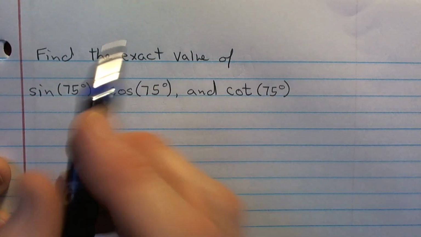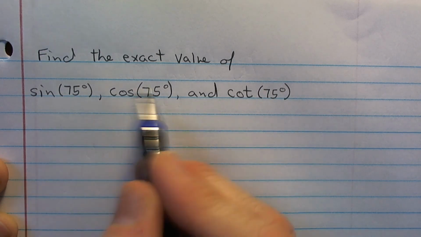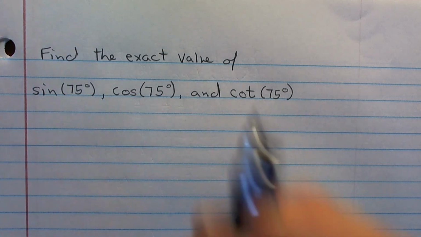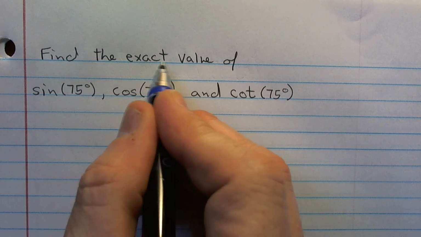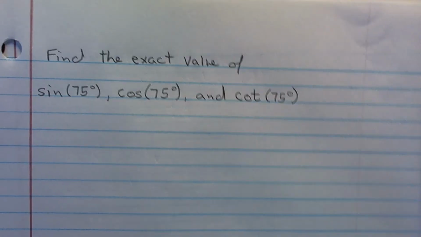Let's suppose we want to find the exact value of sine of 75 degrees, cosine of 75, and cotangent of 75 degrees. Now, 75 degrees is not one of the angles that we're accustomed to seeing on the unit circle. So finding the exact value is going to require a trick. Remember, when it says exact value, it means don't just punch it in your calculator and get the decimal out. Let's get the exact value of this.